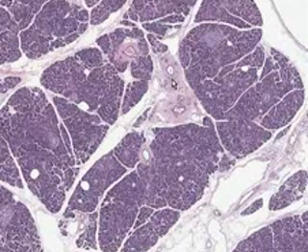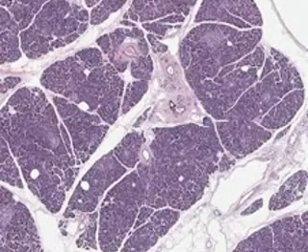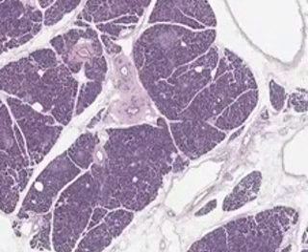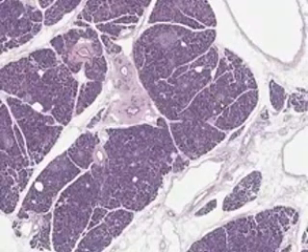Doesn't matter what you call it. But ducts which are outside of the lobules are surrounded by connective tissue. Ducts that are inside the lobule are surrounded by acini.